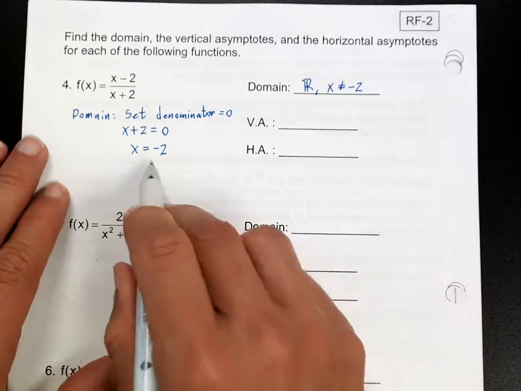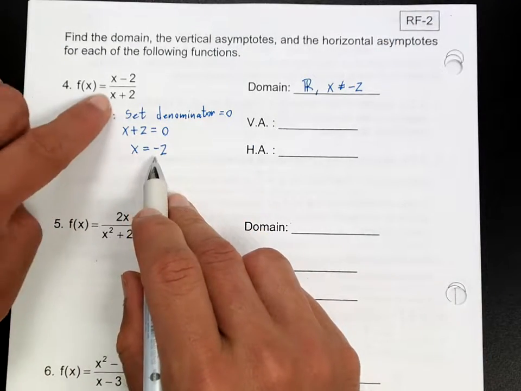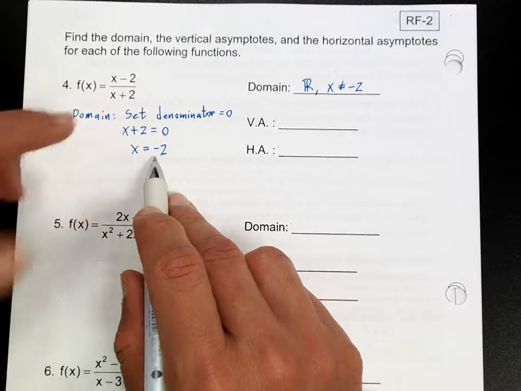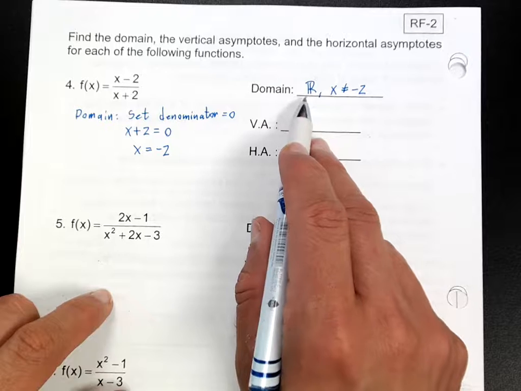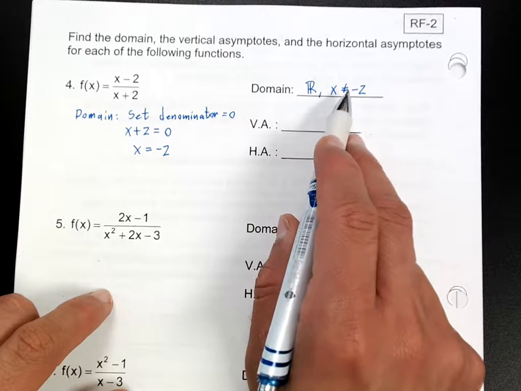So it can be any number. Remember, because I cannot divide by 0. If I plug in a negative 2 here, I get a 0 on the bottom. I can't do that. Right? So x can be any number. That's what that means, all real numbers, except for x cannot be equal to negative 2.